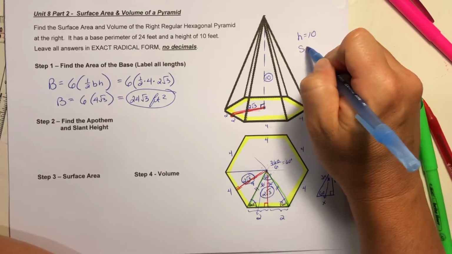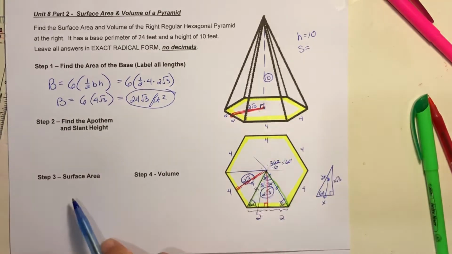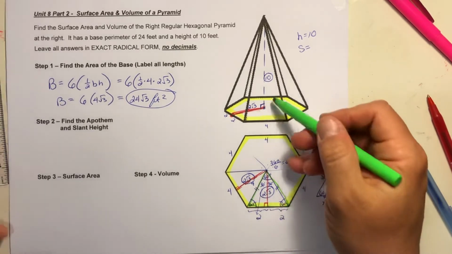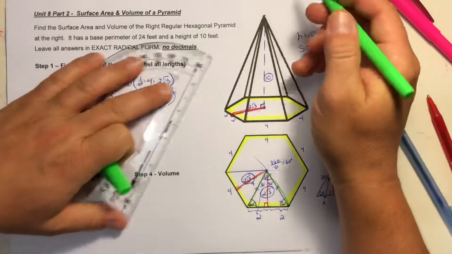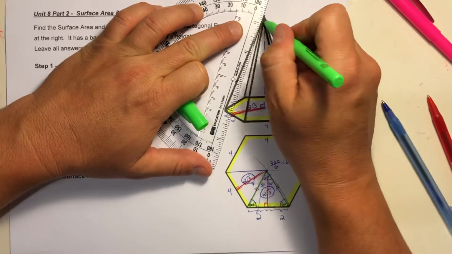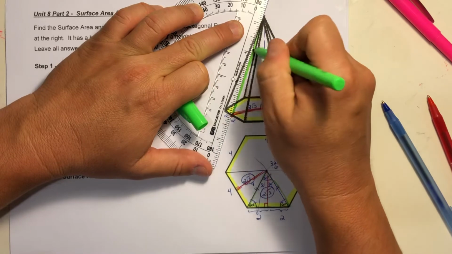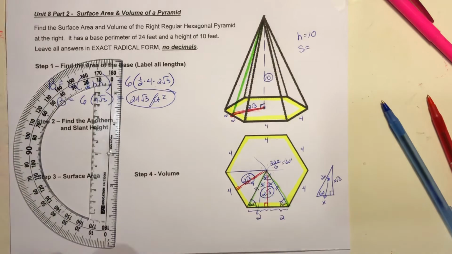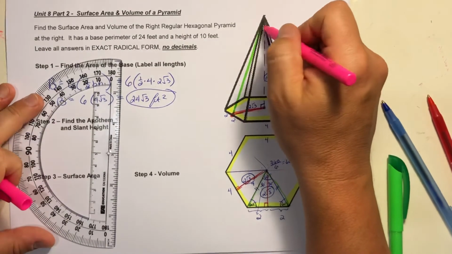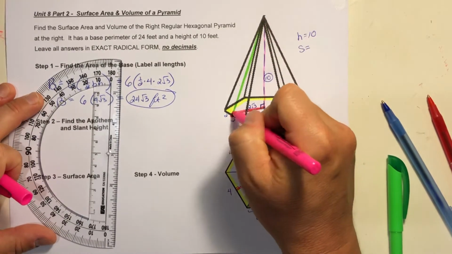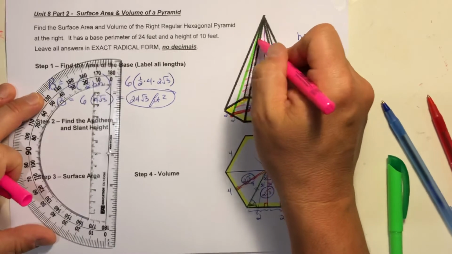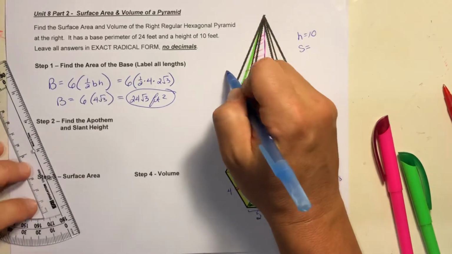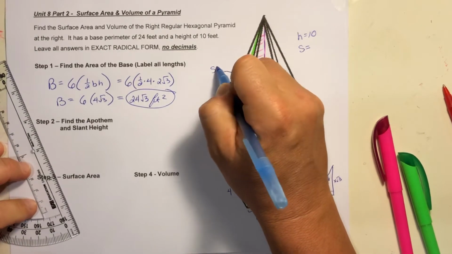We are going to need the slant height later when we try to find our surface area, okay? So this is why I really wanted you to see these two side by side. I'm going to draw the slant height over here. I think this is the tricky part. I'm going to draw it in green. But I hope you notice that we now have a right triangle inside of the pyramid, right? It's in here. It's hard to see. I'm trying to highlight it best I can. The slant height is right here in green. That's going to be my slant height.